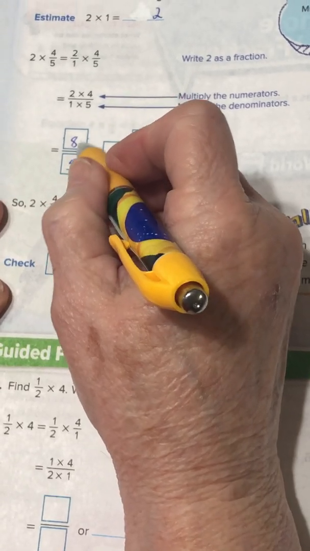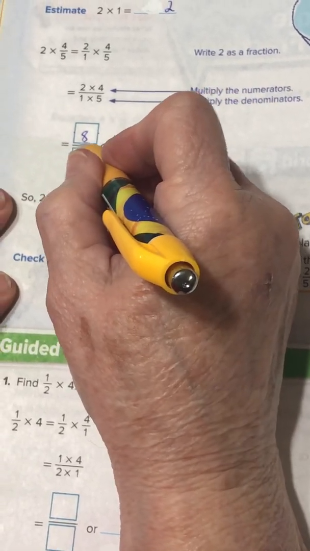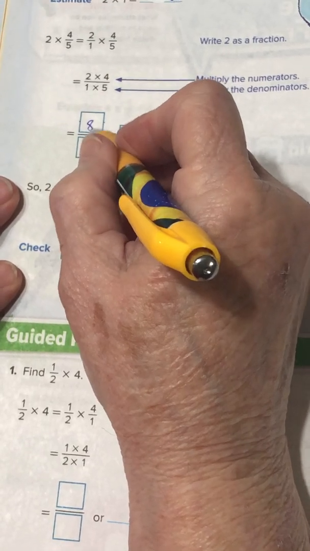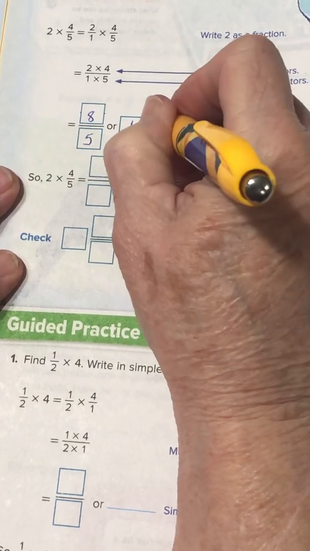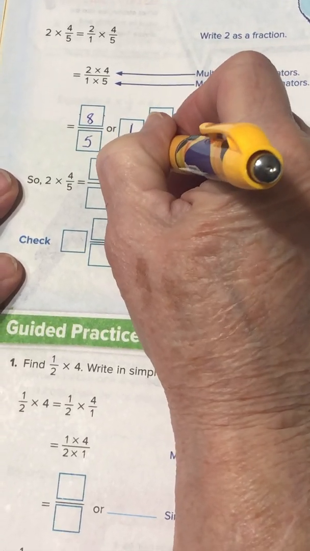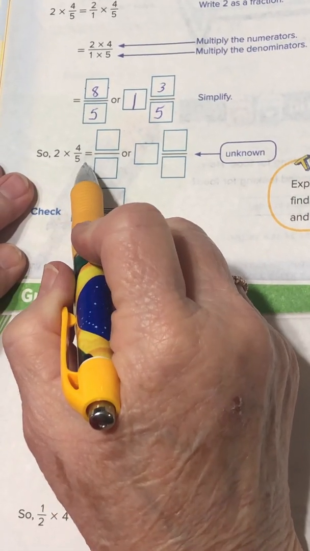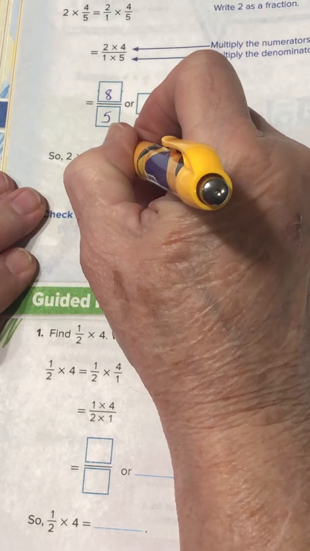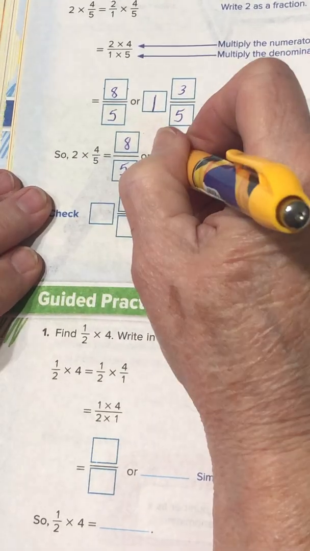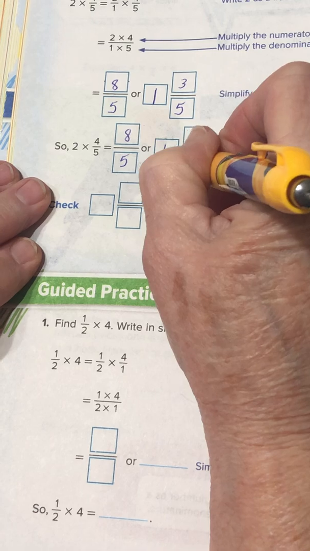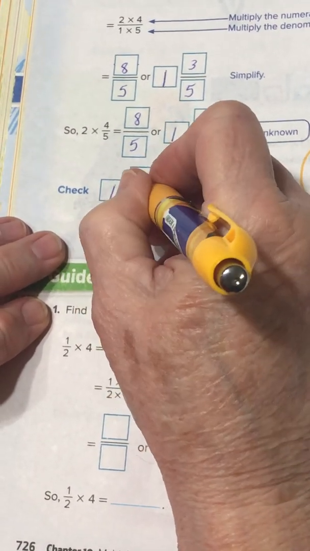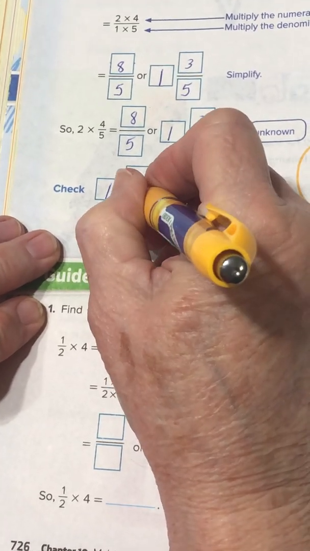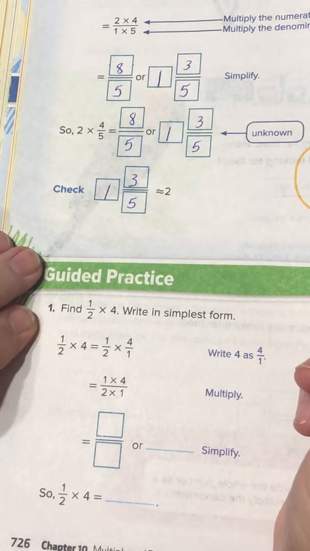To change this improper fraction to a mixed number, we would divide, since our fraction line is the same as a division sign. 8 divided by 5 is 1 and 3/5. So 2 times 4/5 is 8/5, or 1 and 3/5. And in checking, we know that 1 and 3/5 is close to 2.